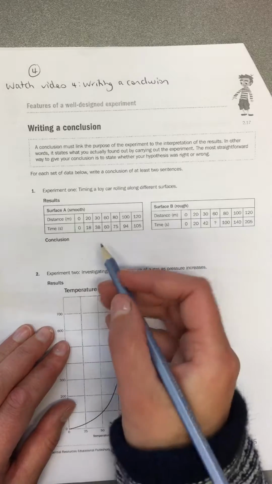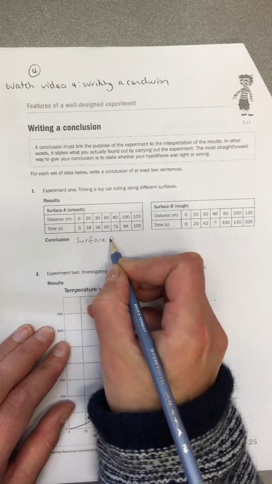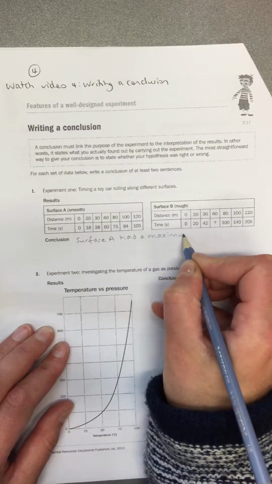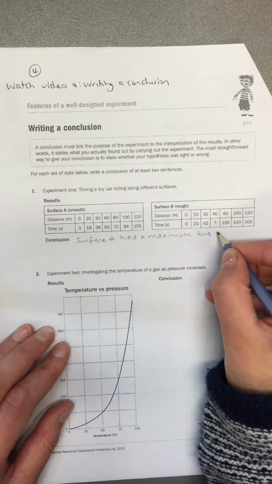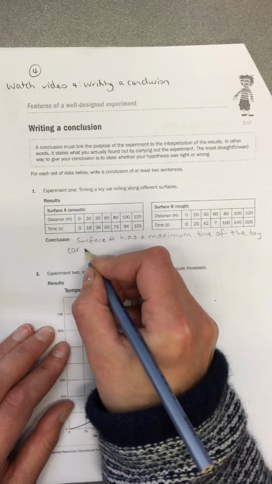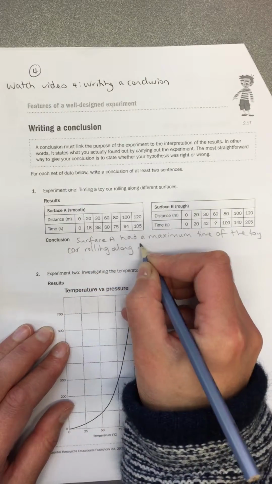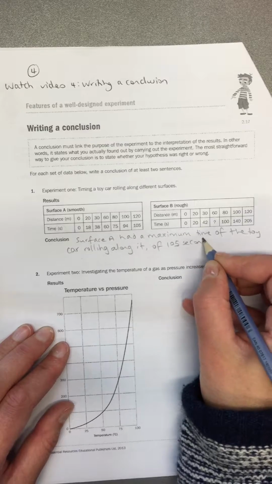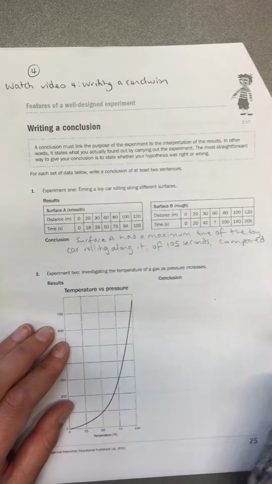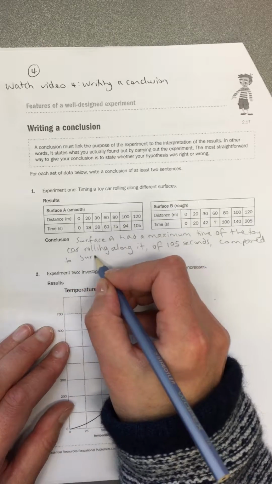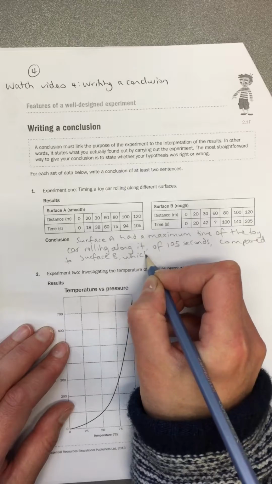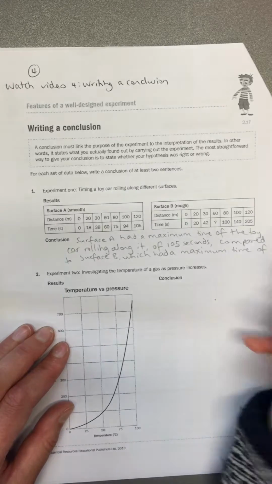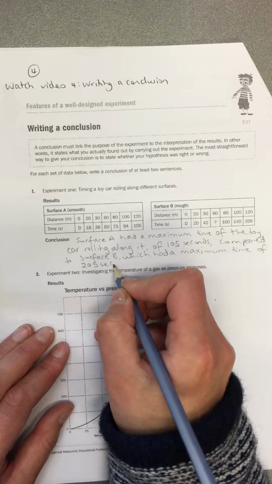Alright, so if we have a look here, we can say surface A had a maximum time of the toy car rolling along it of 105 seconds, compared to, because they want us to compare between them, surface B, which had a maximum time of 205 seconds.